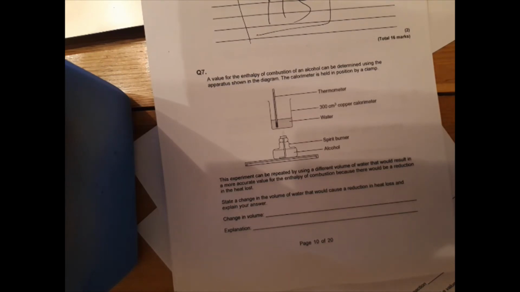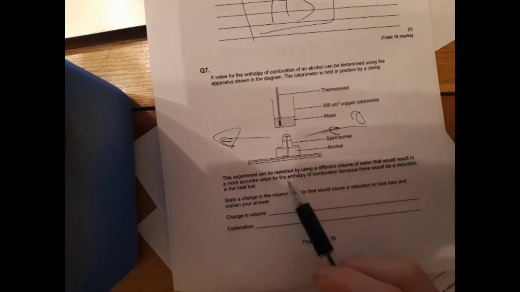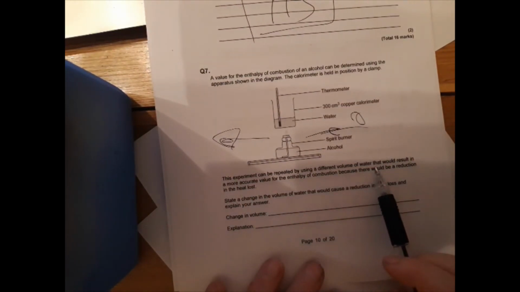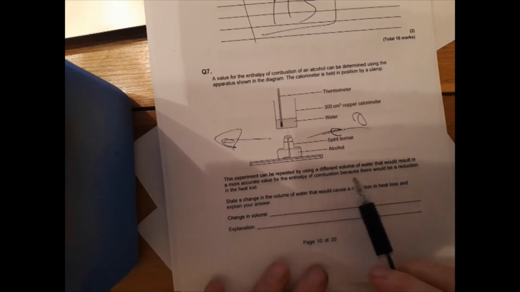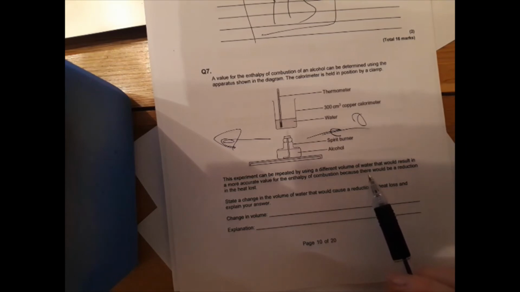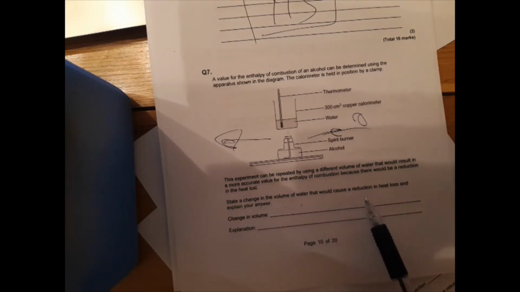A value for the enthalpy of combustion of an alcohol can be determined using the apparatus shown in the diagram. Heat loss, heat loss, heat loss, heat loss. The experiment can be repeated using a different volume of water that would result in a more accurate value for the enthalpy of combustion because there would be a reduction in the heat loss. State a change in the volume of water that would cause a reduction in the heat loss and explain your answer. Use a bigger volume.